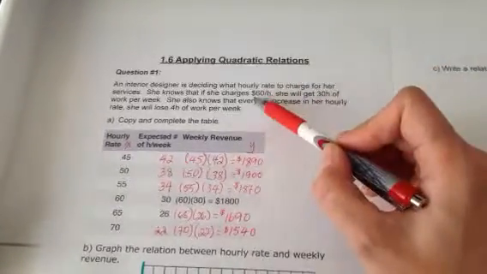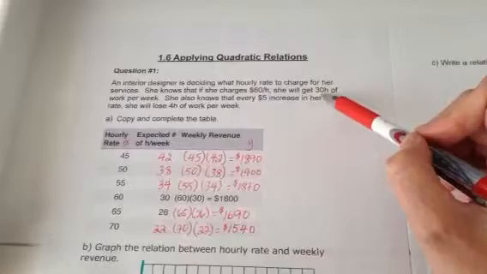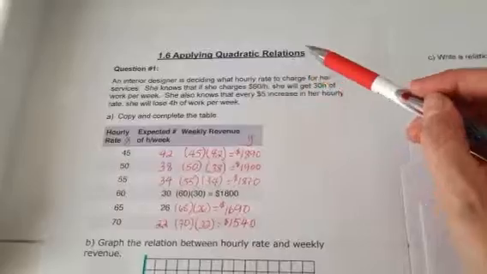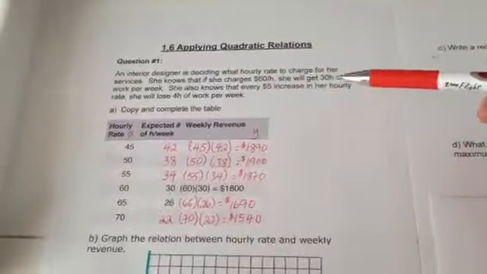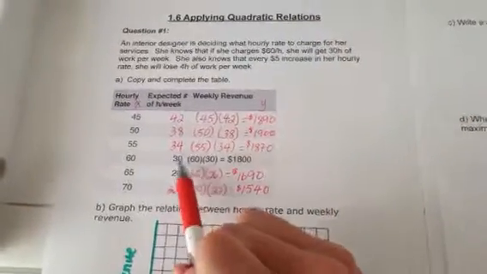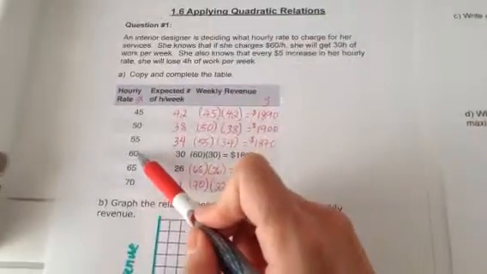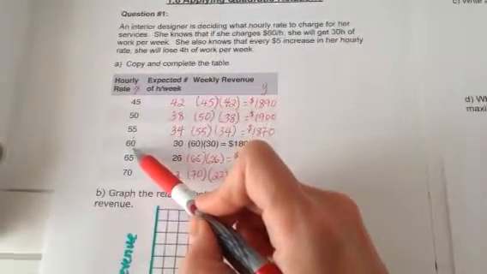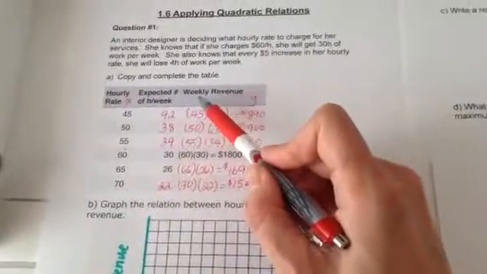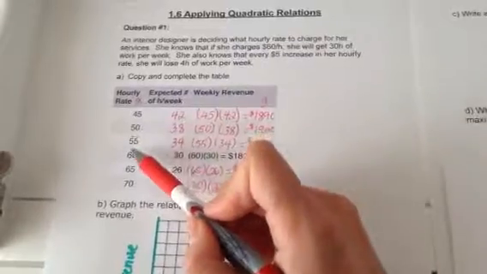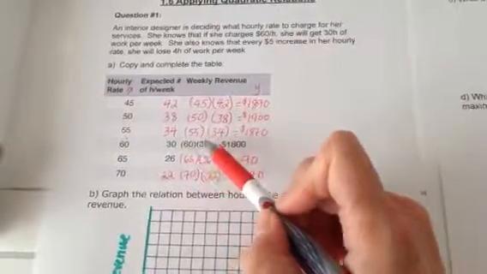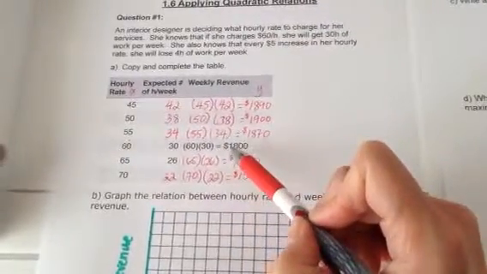She knows that if she charges $60 an hour, she will get 30 hours of work per week. She also knows that for every $5 increase in her hourly rate, she will actually lose 4 hours of work per week. So you were given a table of values to complete. You know from the question that if she charges $60 an hour, she will get about 30 hours of work. To find out how much she makes in a week, that's your weekly revenue. So if you charge $60 an hour and you work for 30 hours, 60 times 30 will give you how much you make in the week.